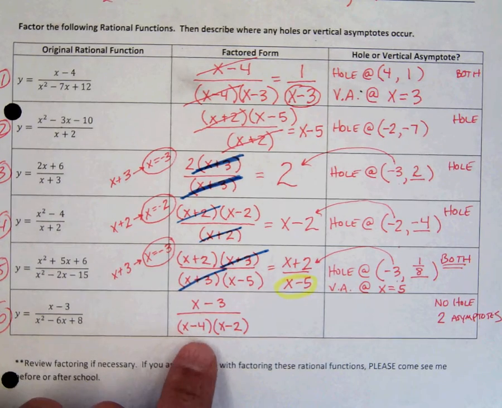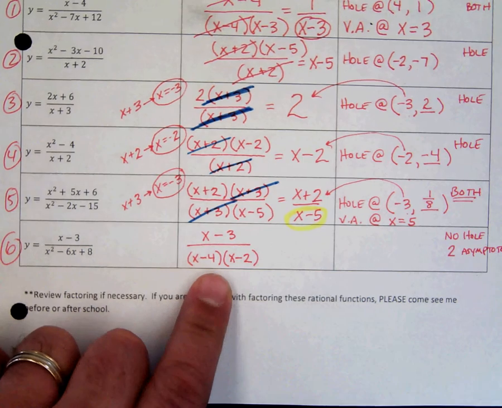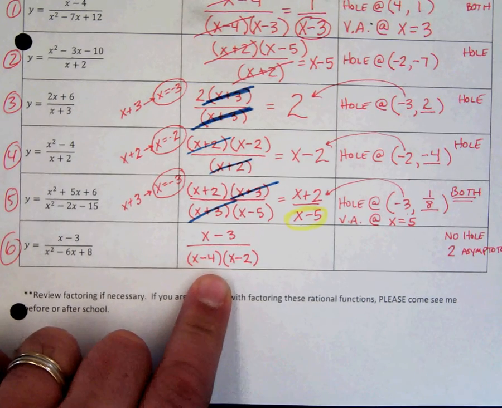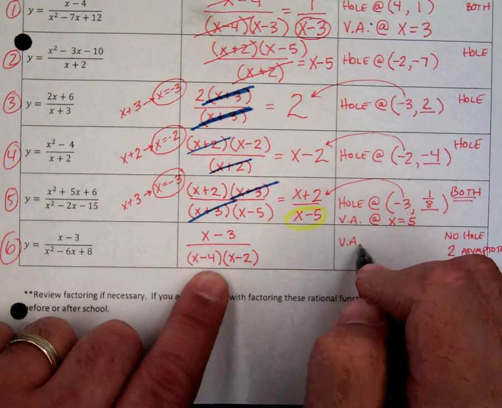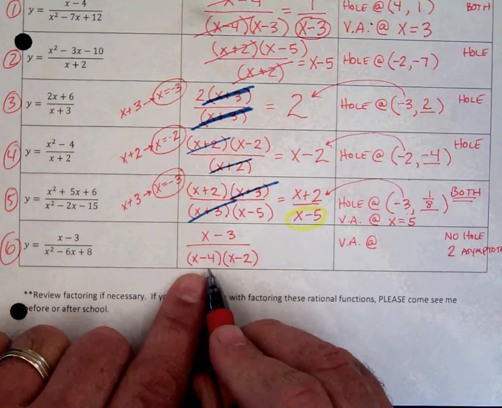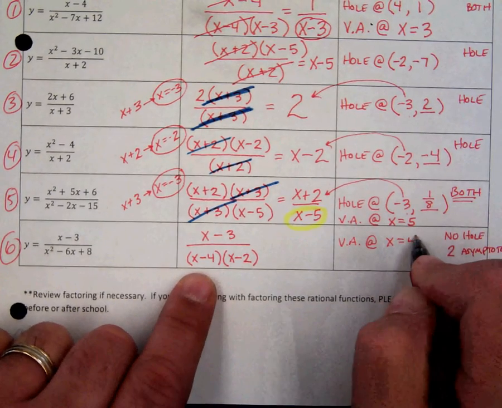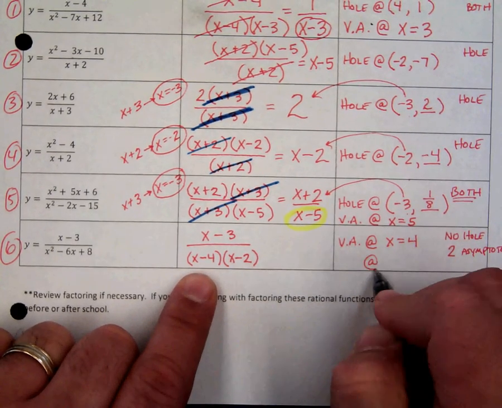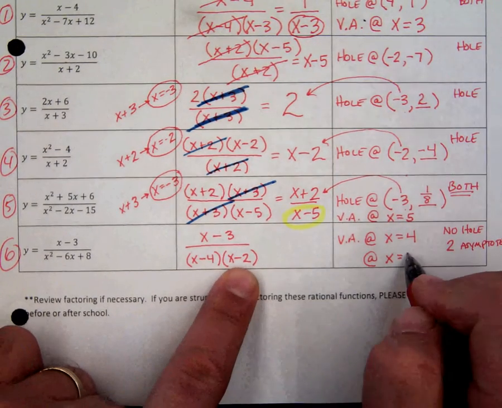In 6, there are no holes in the graph because nothing canceled out, nothing removed. When you don't remove any dirt, you don't create a hole. However, there are 2 vertical asymptotes. One is at the x value that would create 0 in this first expression, x equals 4, and the other one is at the x value that would create 0 in the second expression, x equals 2.